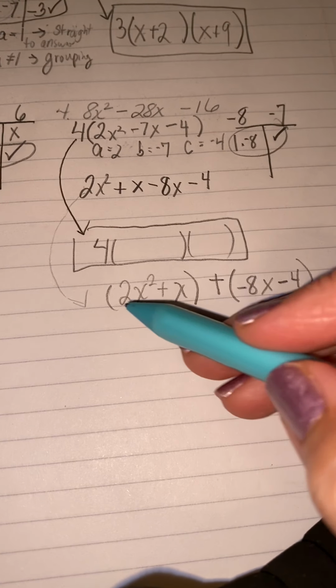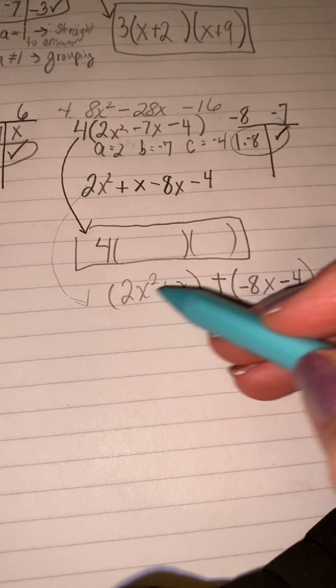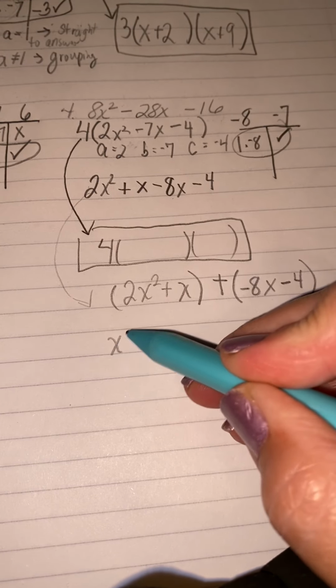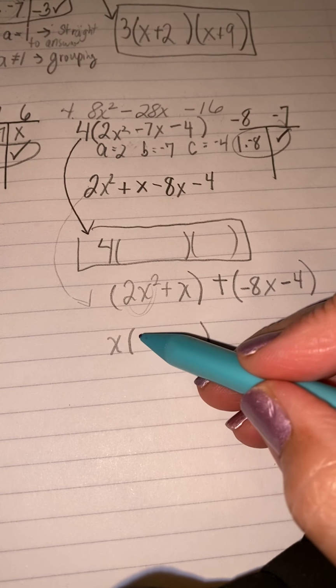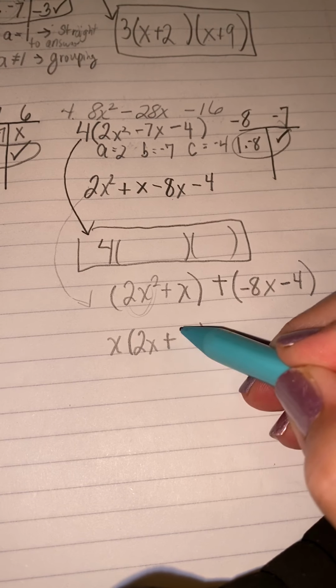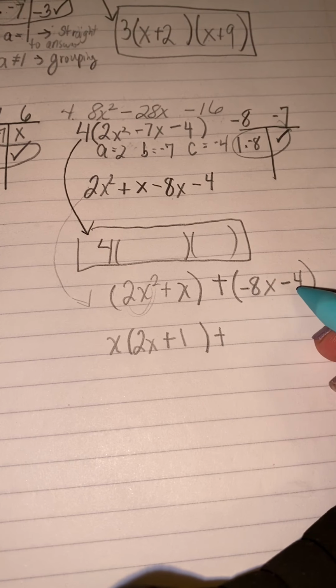Next, I'm going to look at my first group. My first group does not have a numerical greatest common factor, but they both have an x in common. So I'm going to put an x on the outside of parentheses. 2x squared divided by x is 2x. X divided by x is plus 1. Then I'm going to take out the greatest common factor here.